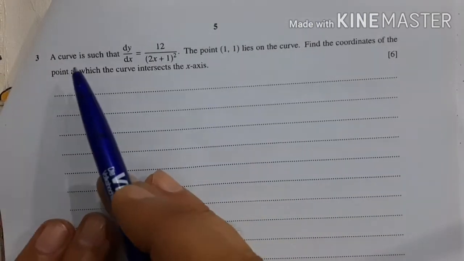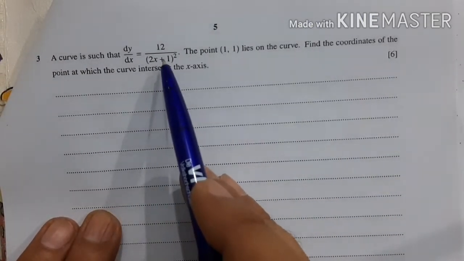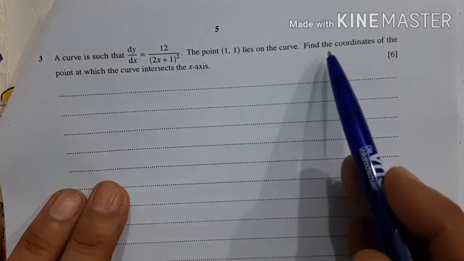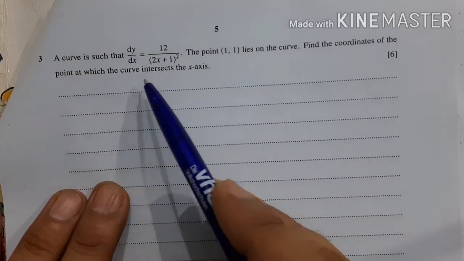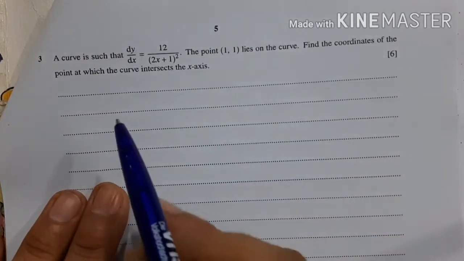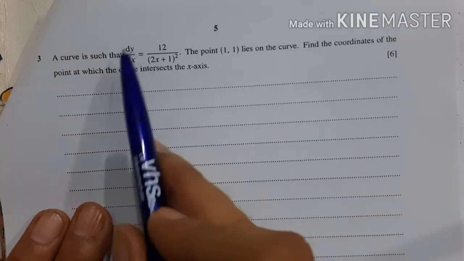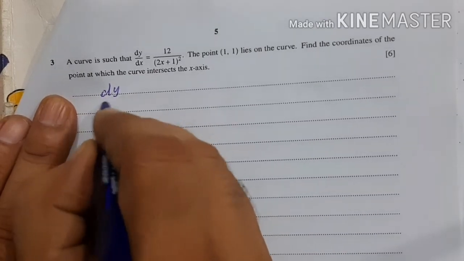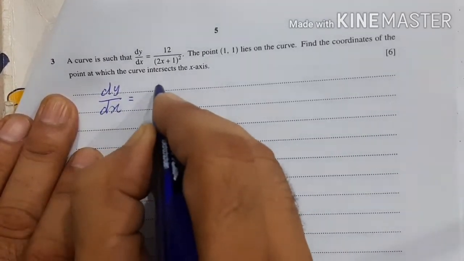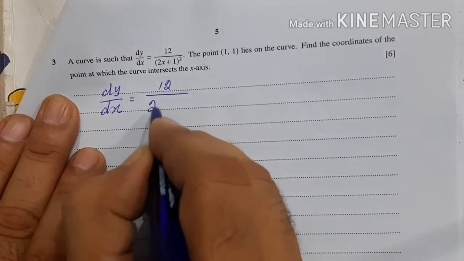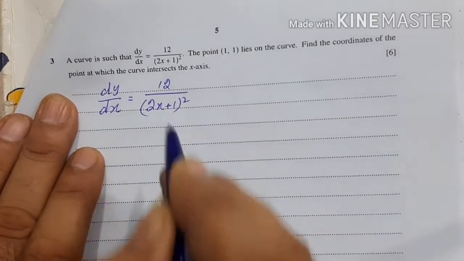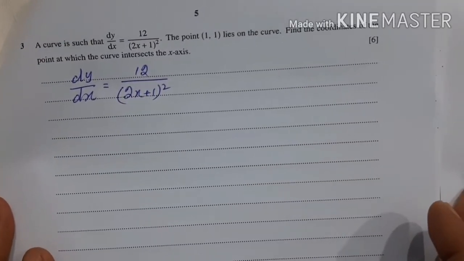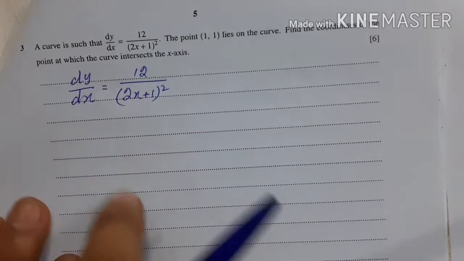Question number 3. A curve is such that dy by dx is equal to 12 over (2x plus 1) whole squared. The point (1, 1) lies on the curve. Find the coordinates of the point at which the curve intersects the x-axis. Okay, first of all we need to find the equation of the curve from this expression. We have dy by dx is equal to 12 over (2x plus 1) whole squared. So we can get the curve equation by integrating this expression.